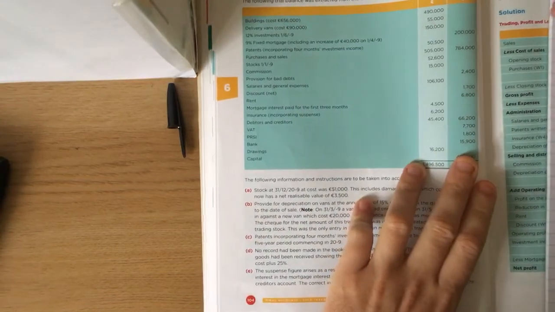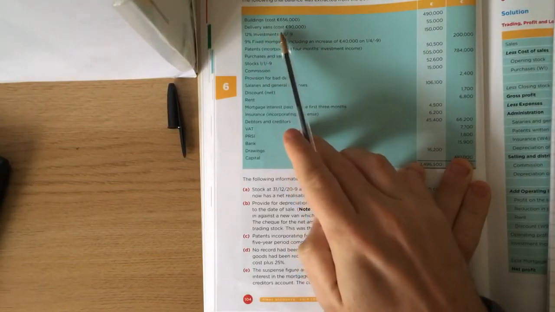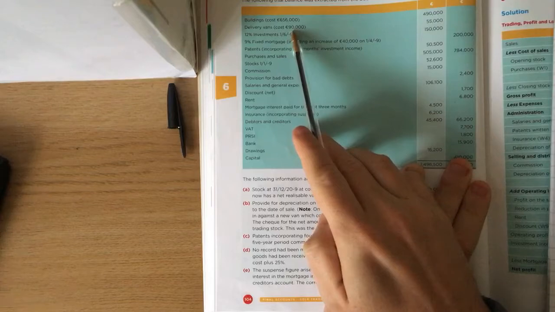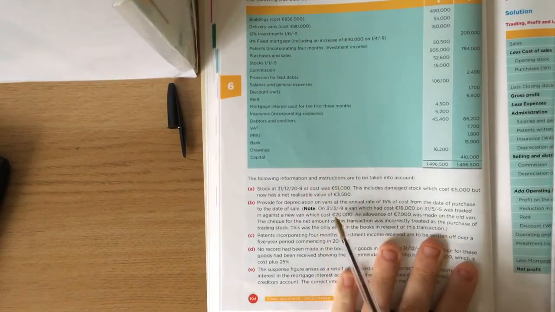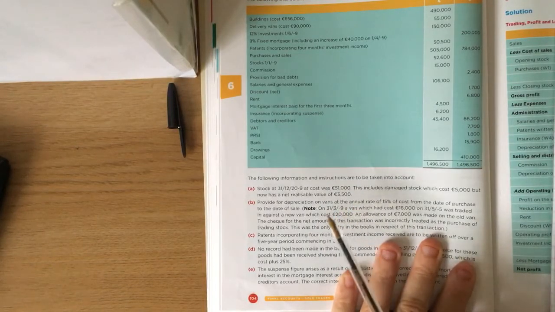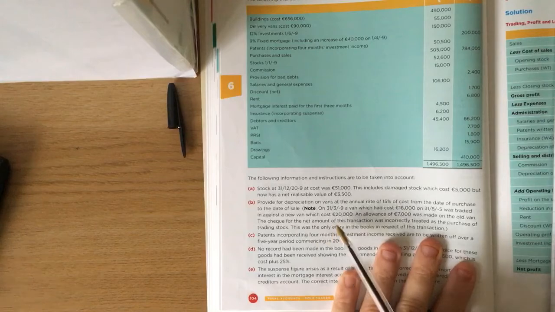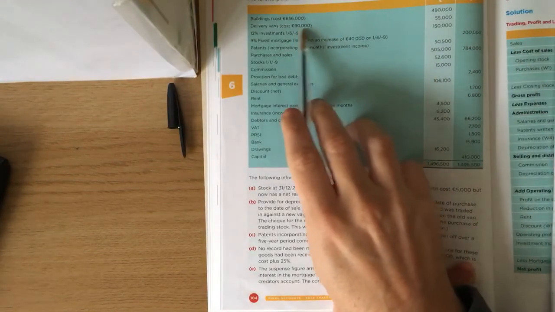So delivery vans cost 90,000. That's what's sitting there at the start of the year. Okay, it's at the end of March 19 then that I sell something or trade something in and purchase something new. Okay, so for the first 3 months of the year, it's 90 grand that I'm going to be depreciating.